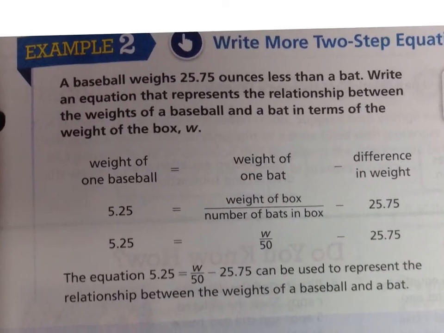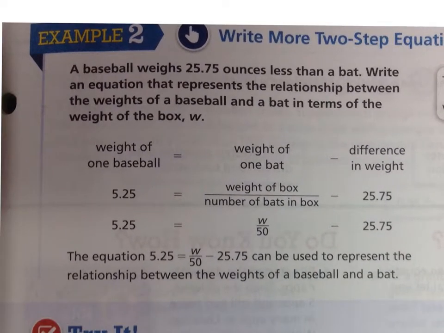Example 2, a baseball weighs 25.75 ounces less than a bat. Write an equation that represents the relationship between the weights of a baseball and a bat in terms of the weight of the box W.